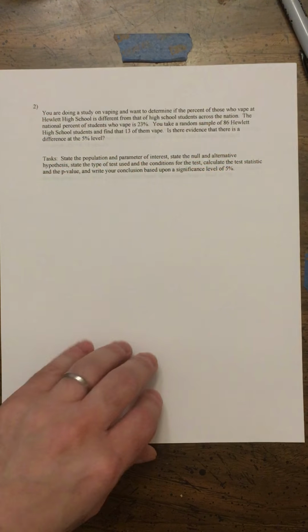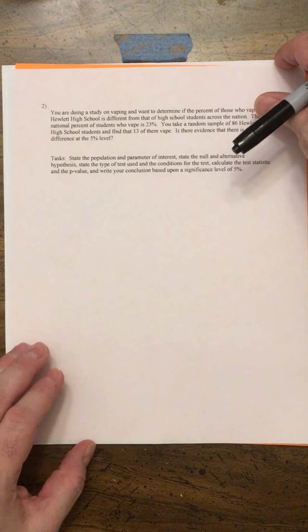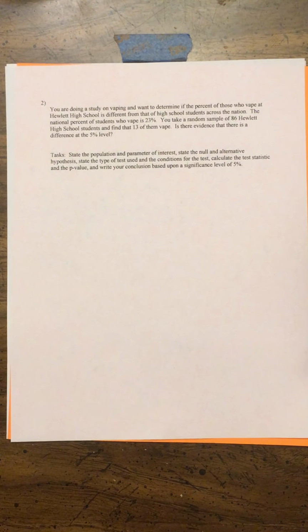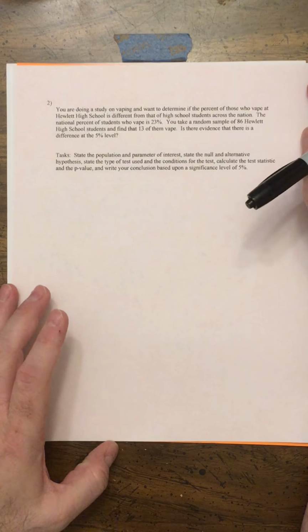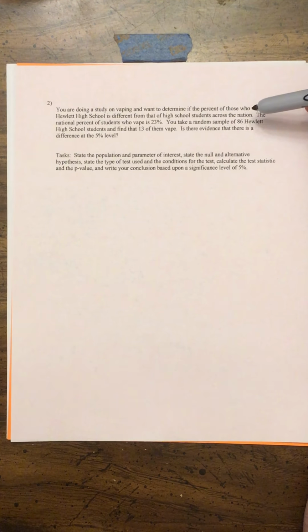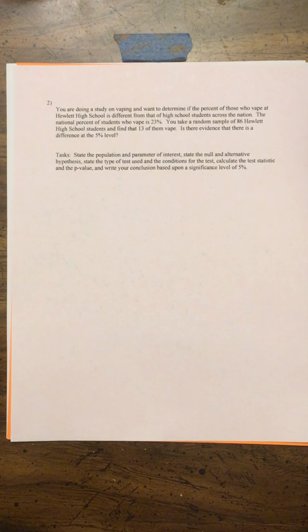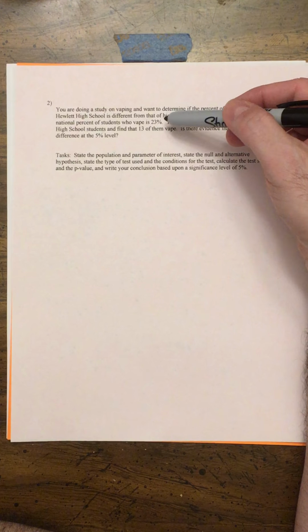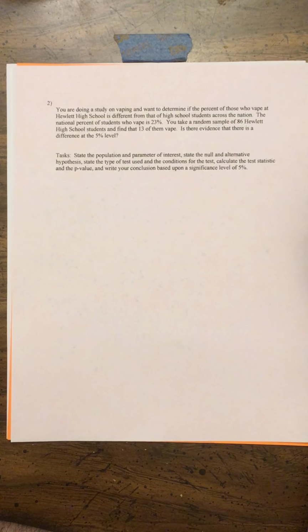It's going to be similar. There'll be some small differences, and we want to take a look at those differences. Okay. You're doing a study on vaping and want to determine if the percent of those who vape at Hewlett High School is different from those of high schools across the nation. So we're comparing basically Hewlett High School to national numbers. The national percent of students who vape is 23%. By the way, these aren't real numbers. I just made up an example so you can appreciate it.